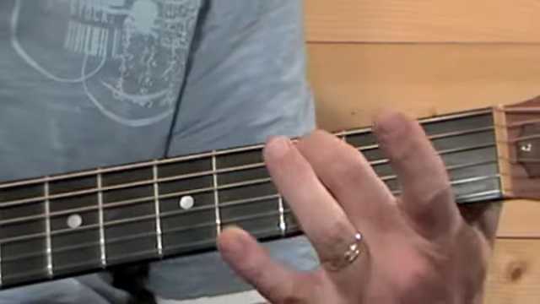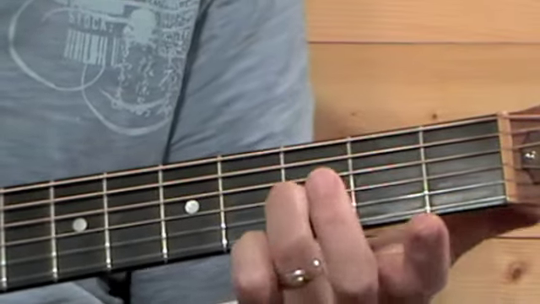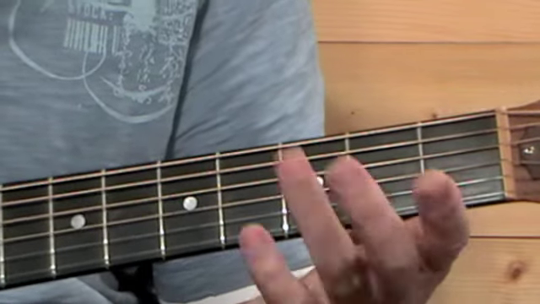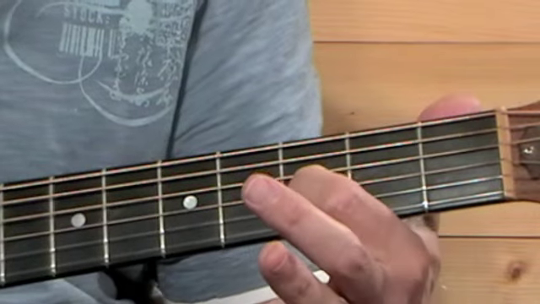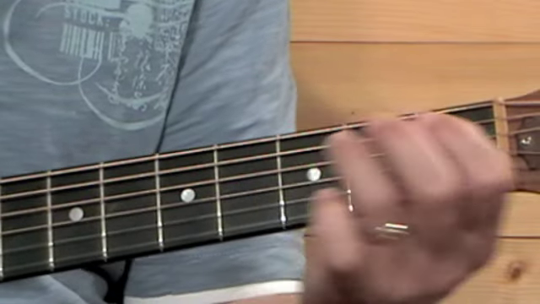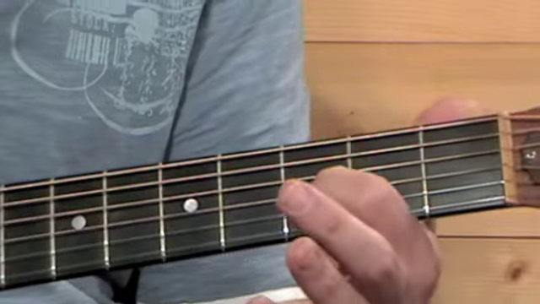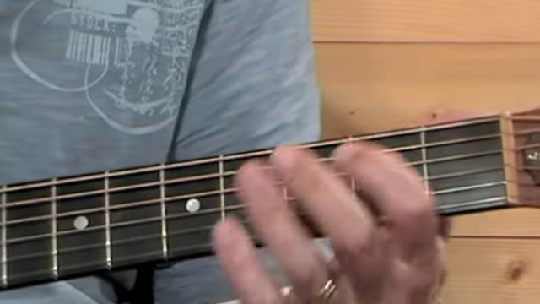So this looks like this. We've got a C, we're going to add the note G, the open G, and then we're going to change that to the B flat. So that's C plus its 5th and then adding the flat 7th there.